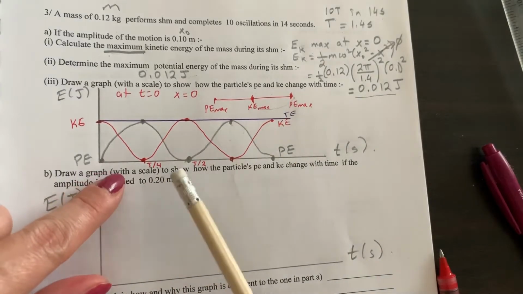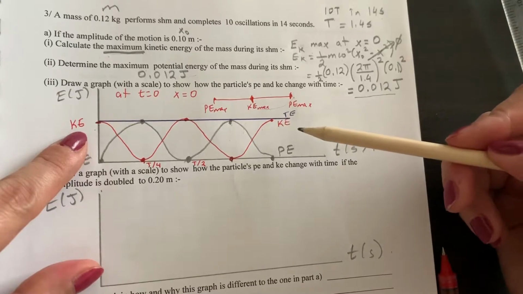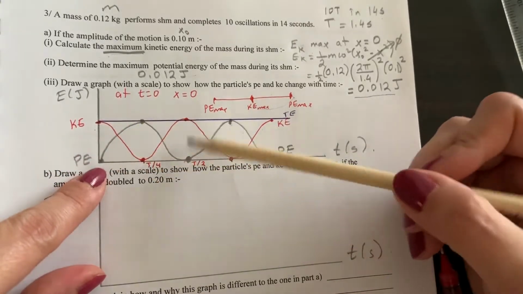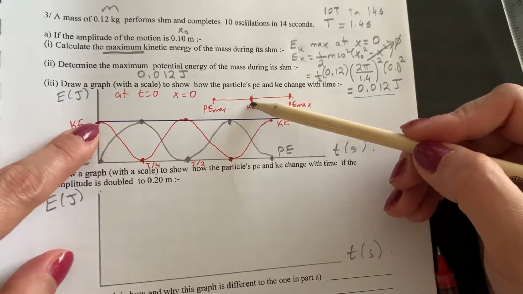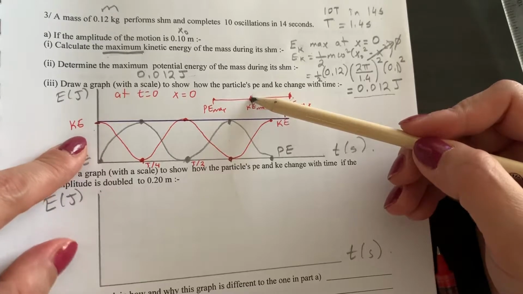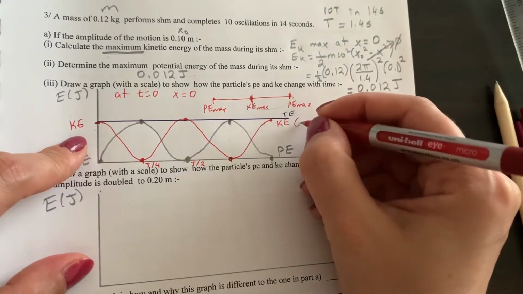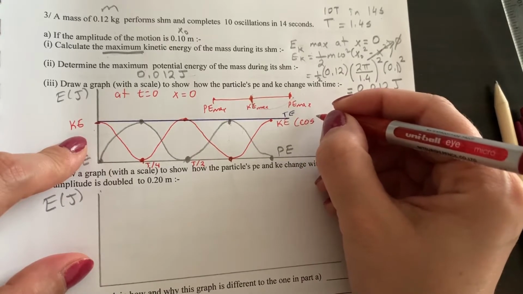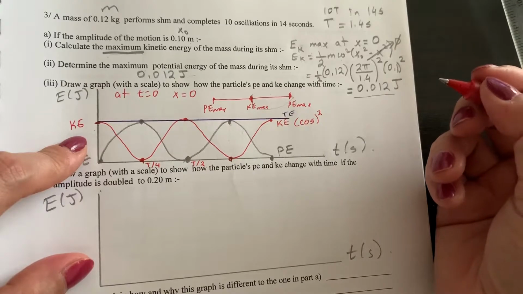Now, mathematically, since kinetic energy is proportional to velocity squared, and we started timing from the equilibrium position, we started with maximum velocity, so velocity in this case would be a cosine function. The kinetic energy we expected to be a cosine squared function, which in this case, it is a cosine squared function of time.